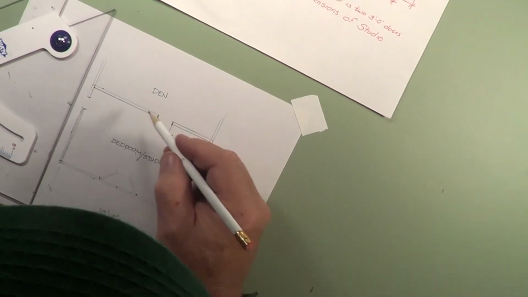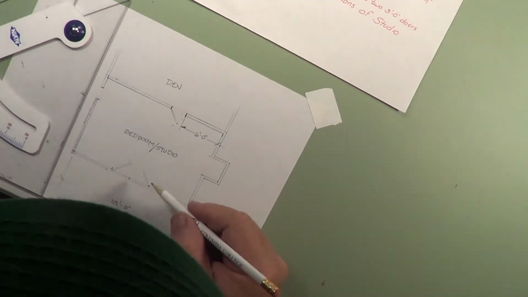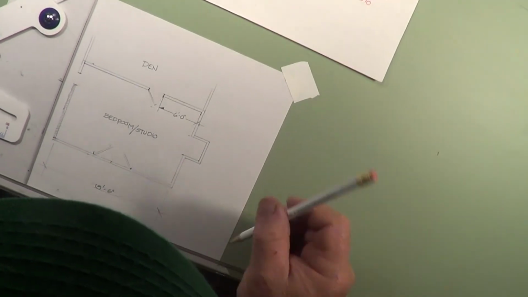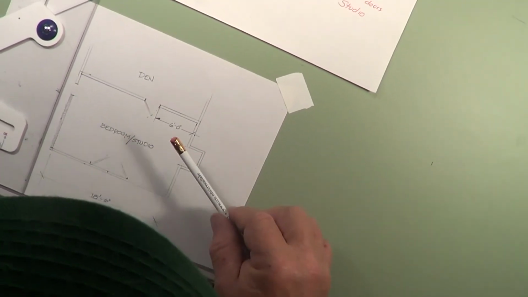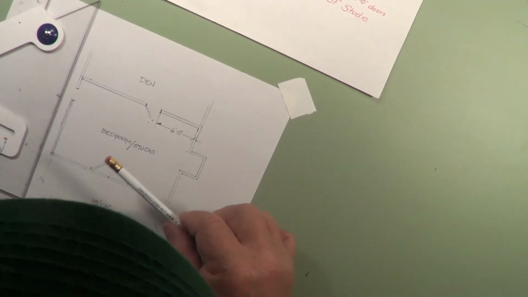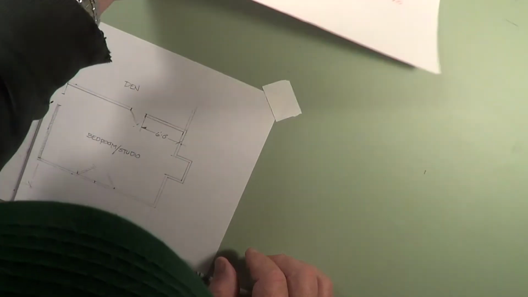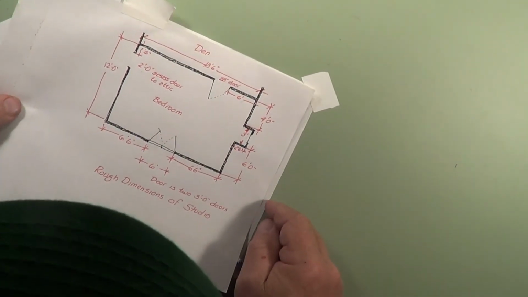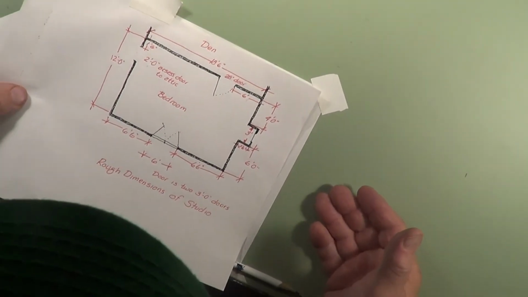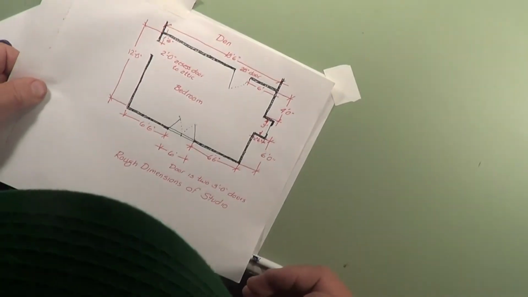You just want to go around the room and make sure that you've got all of your measurements showing. I'll stop this, and when I'm done I'll explain where I put all of the dimensioning, so you can see that I did it. It will look roughly like this when we're done. And that's what I want you to do for your scale drawing of your room.